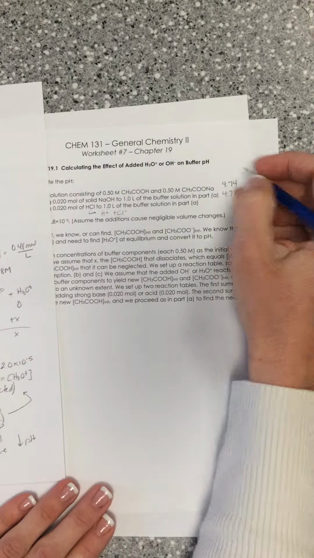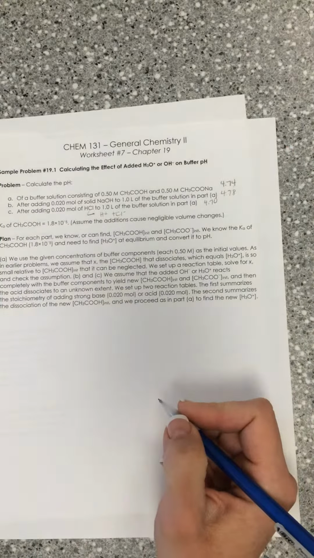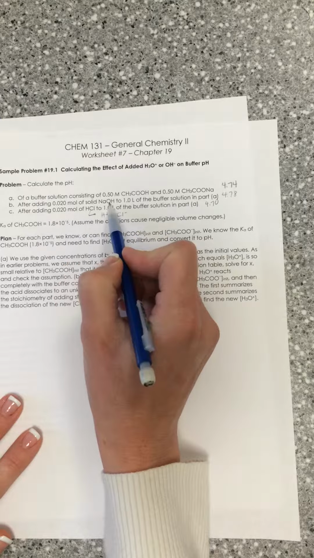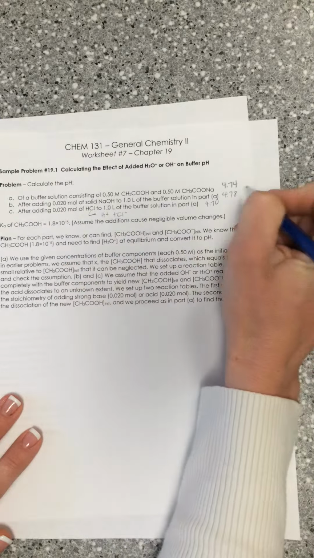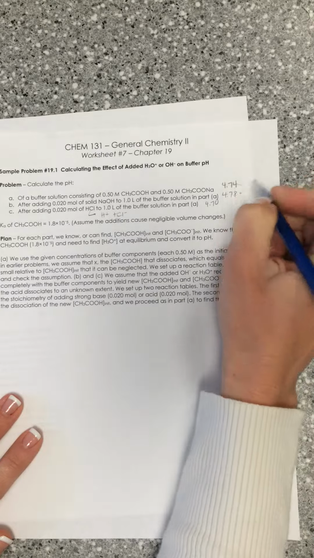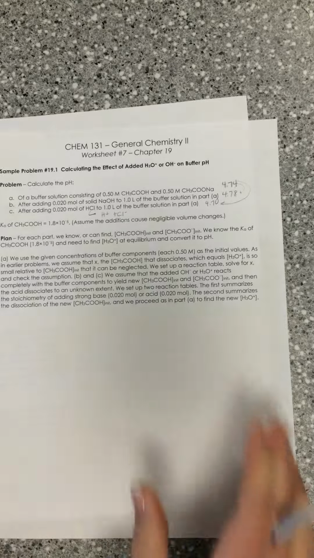So this one ends up being 4.70. And not surprisingly, the same amounts of strong base and strong acid resulted in an increase of 0.04 units or a decrease of 0.04 units.